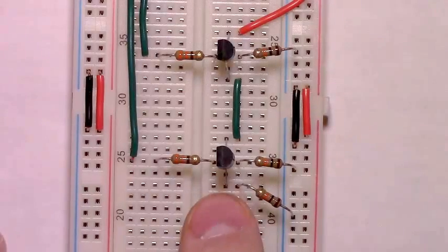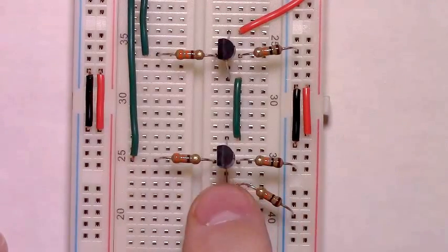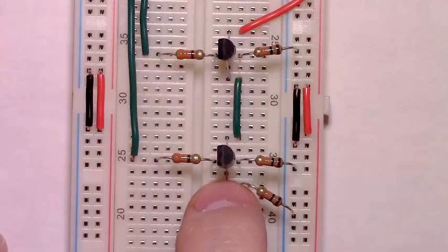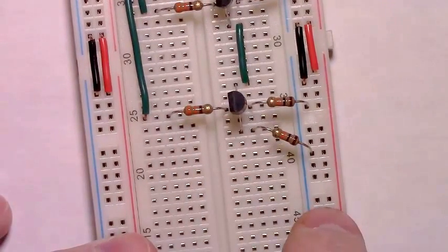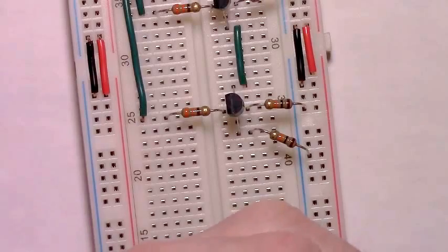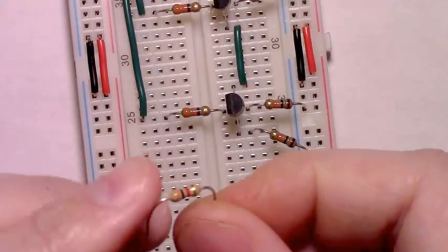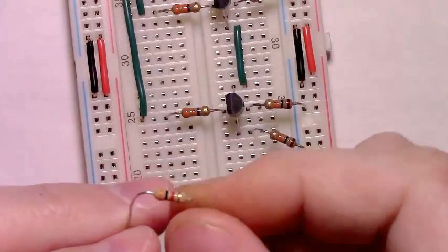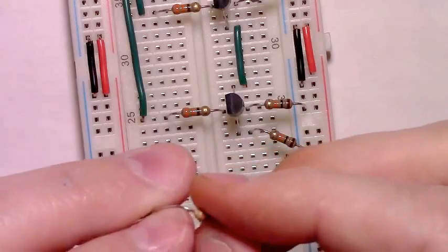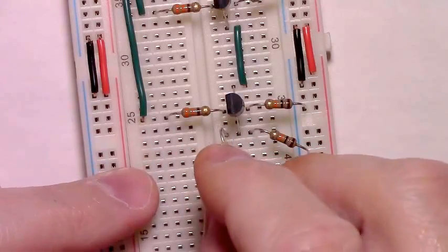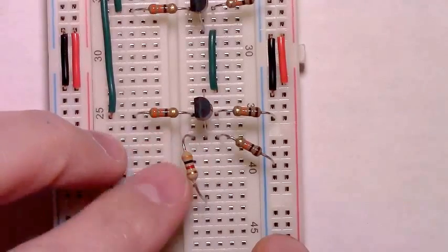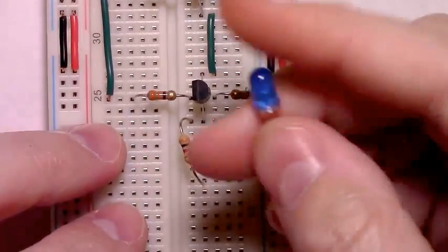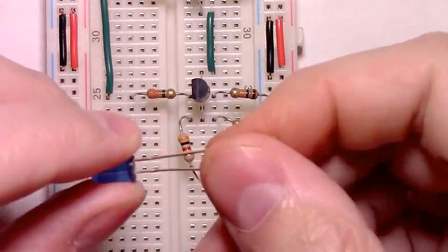Now, in this same rail as the 10K and the collector of the second PNP, we can add in a resistor and our LED to ground. I'm using a super bright blue LED, so I'm using a little larger value than a 1K, but a 1K resistor is perfectly fine for most LEDs you would try to use. Here's a resistor for our output indicator LED, and here's our output indicator LED.